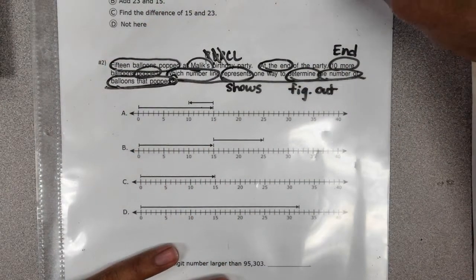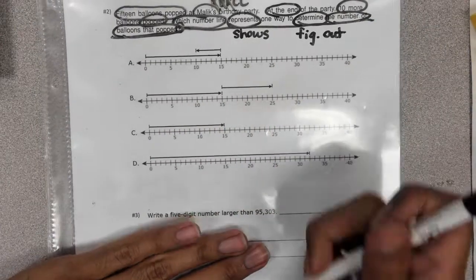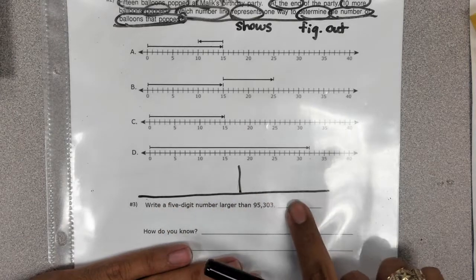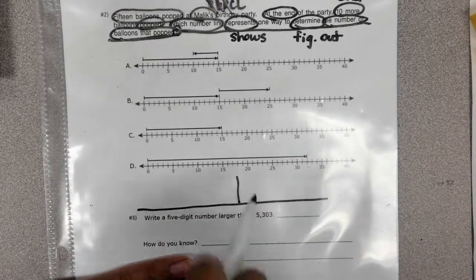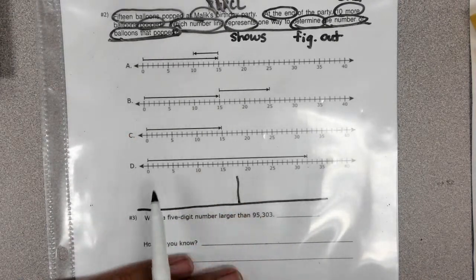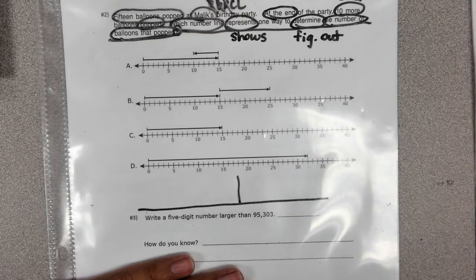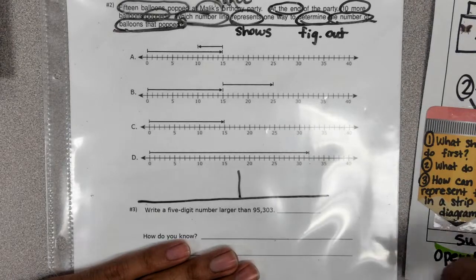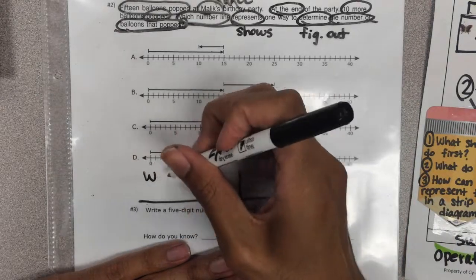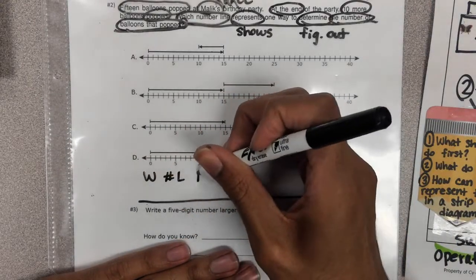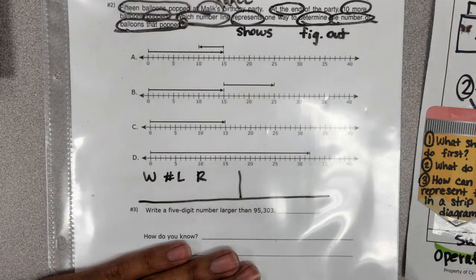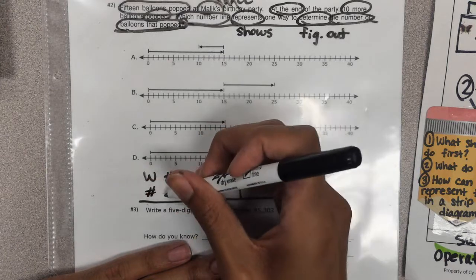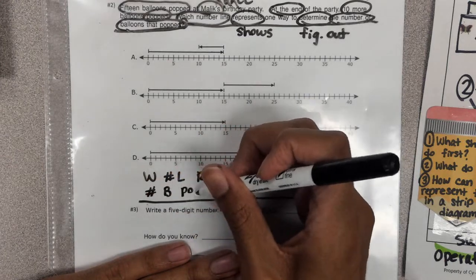I don't have a lot of room to make my three-step process at the top, so I'm just going to make it fit at the bottom. And it's okay if you don't have a lot of room down here because most of your strategy is going to be on the number lines and the answer choices. So let's ask ourselves the first question. What should I do first? The main idea. Let's make it short. It's going to say which number line represents a way to figure out the number of balloons that popped.